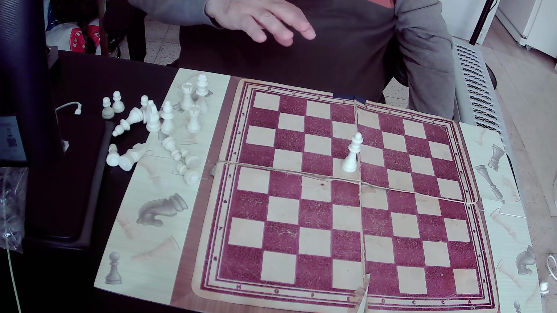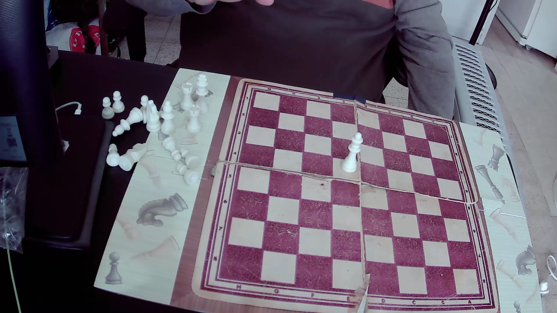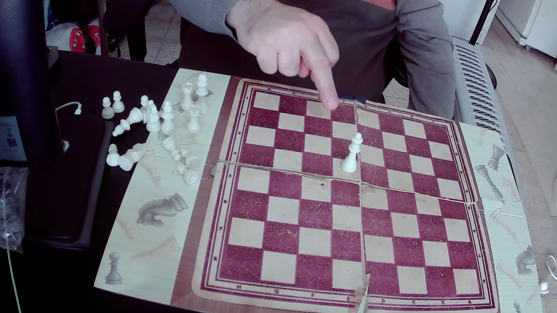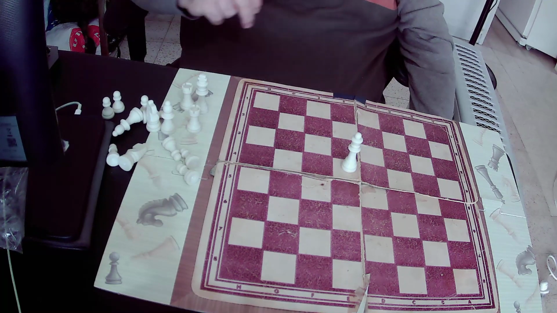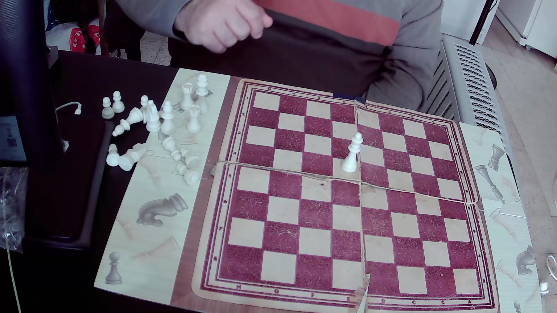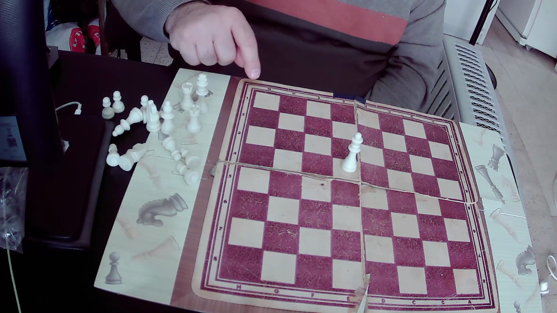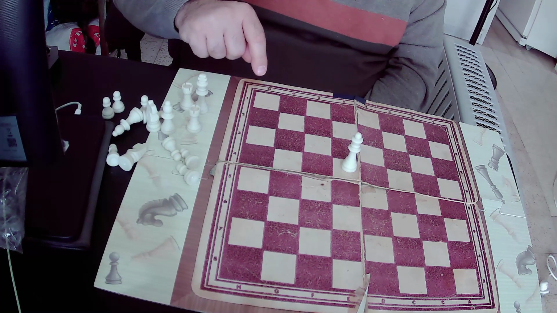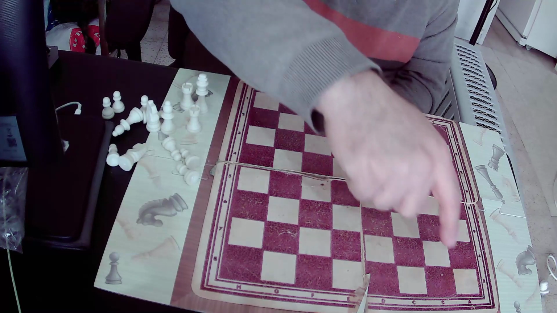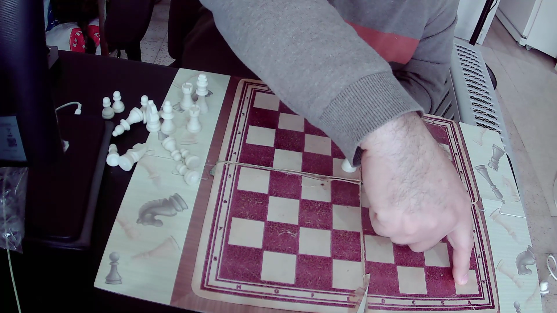So in this position, the queen is on the square named E4, and from E4 you can actually move to any square on the main diagonal that starts from H1 and ends at A8.